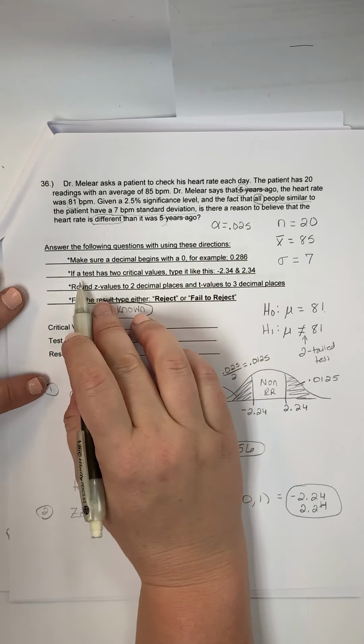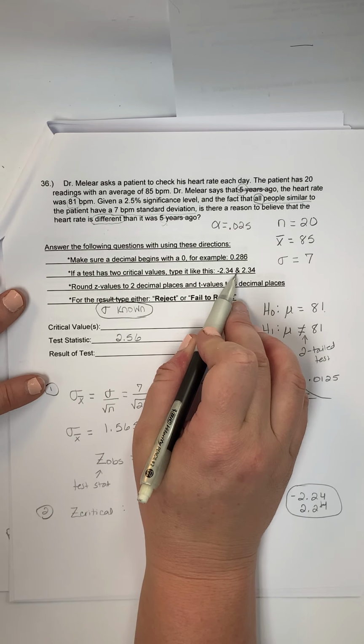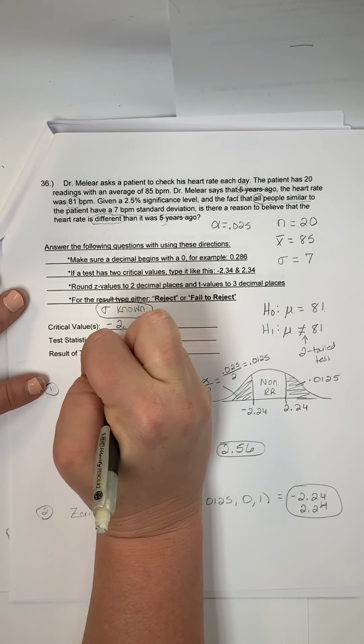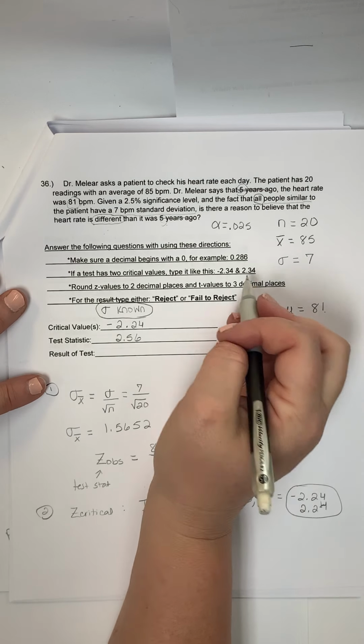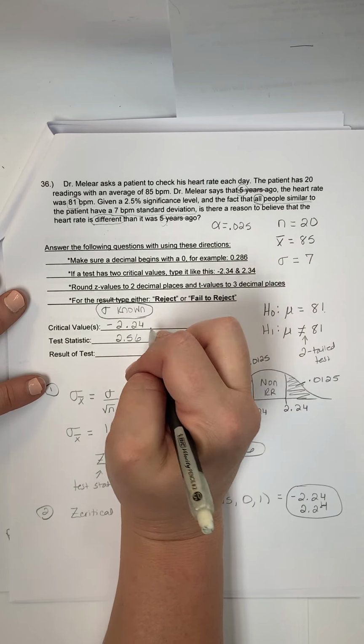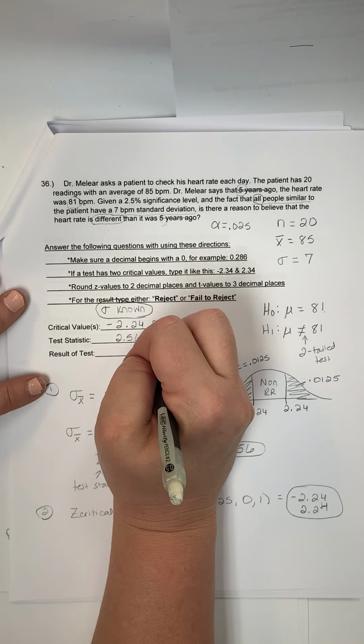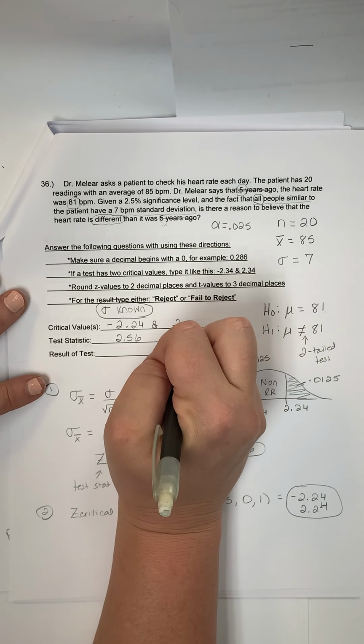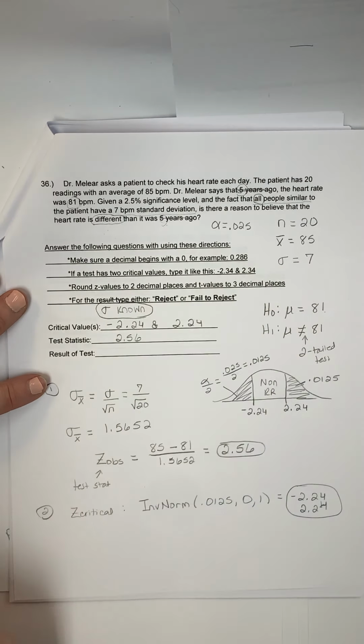Now remember, if your test has 2 critical values, you have to type it like this. So we're going to have negative 2.24. Then you're going to have shift 7. You're going to have that weird little ampersand thing. And then a positive 2.24. Okay, put a space in there.